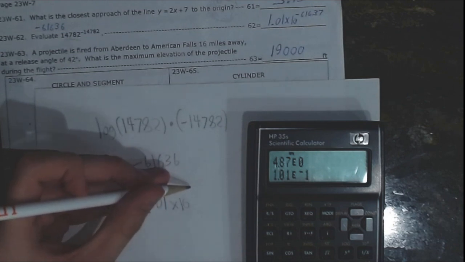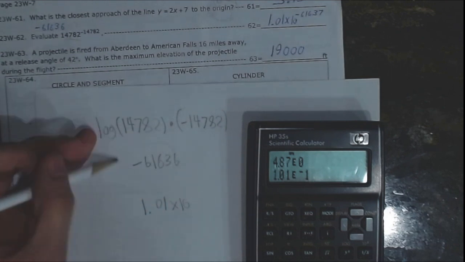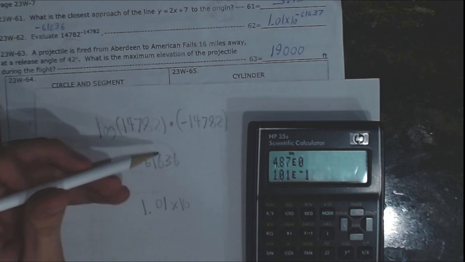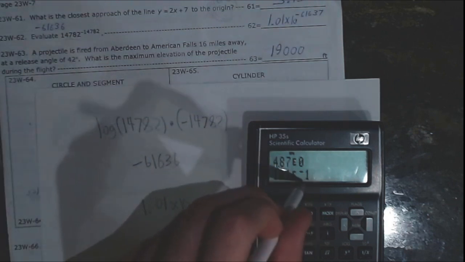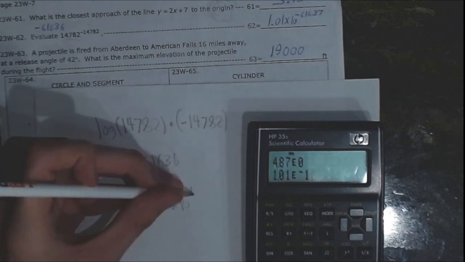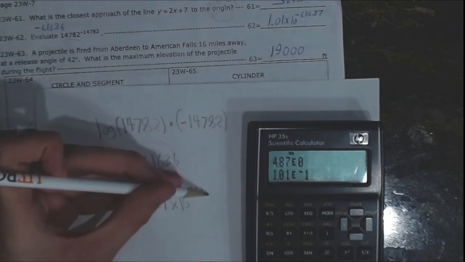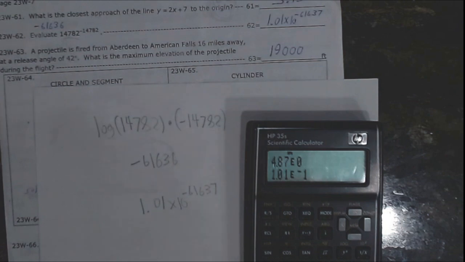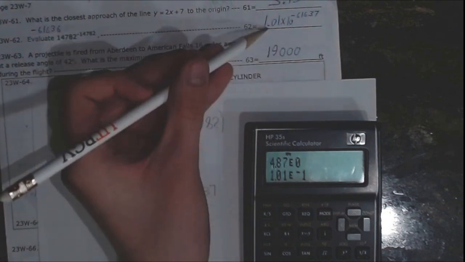And the power here is going to be this number you wrote from earlier, and you add on whatever exponent you have here. So we're going to add on a negative 1. So it's going to be raised to the negative 61,637 power. And that's our answer.